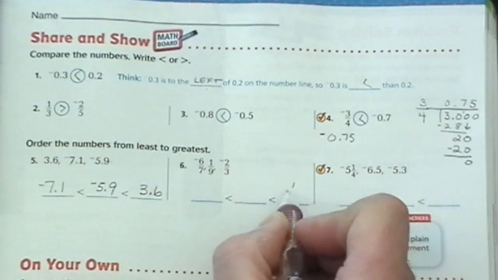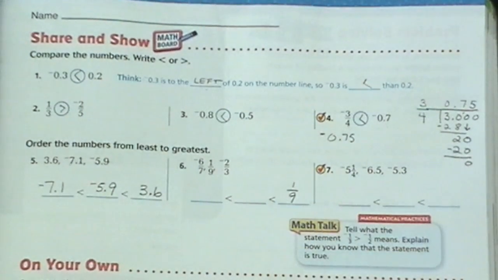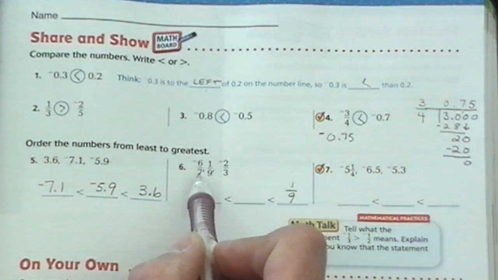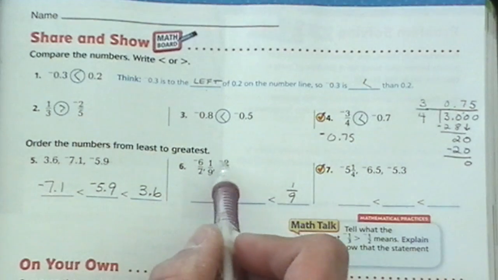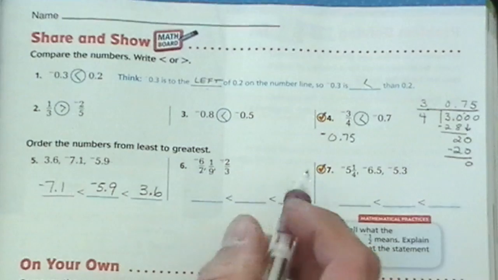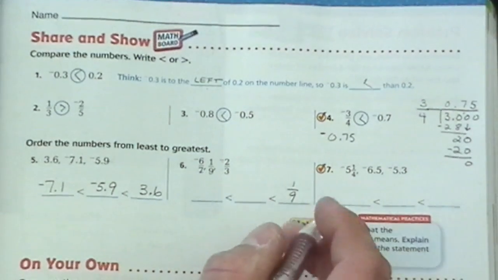My positive value is 1/9, so I know that's going to be my greatest value. Now I need to look at negative 6/7 and negative 2/3. Which one of these is going to be further away from 0?